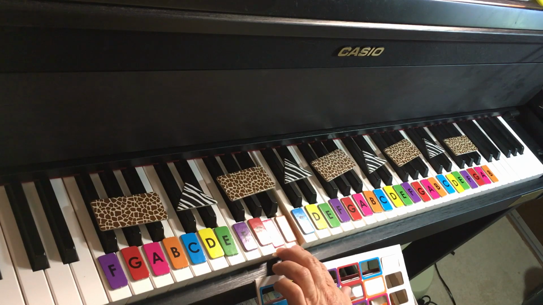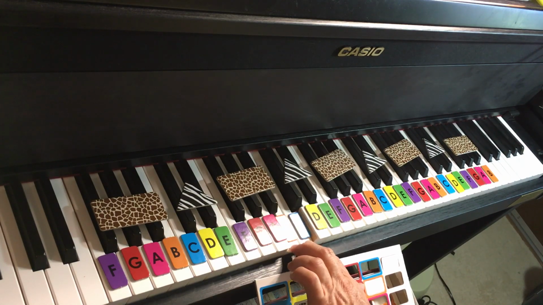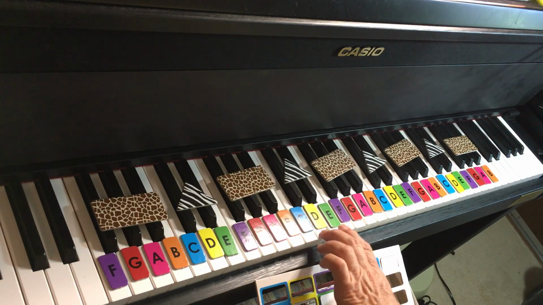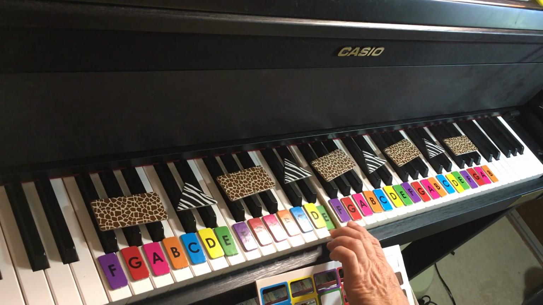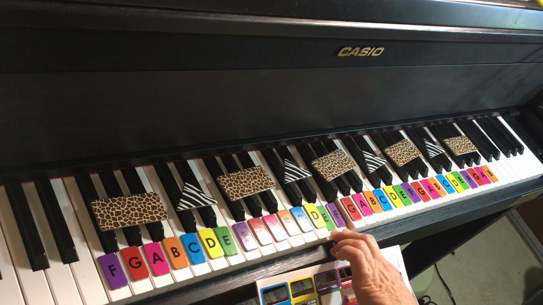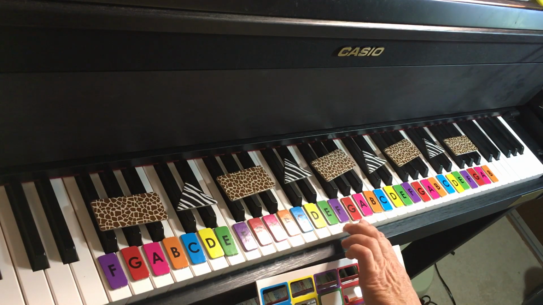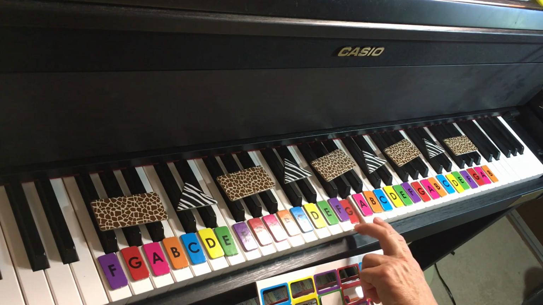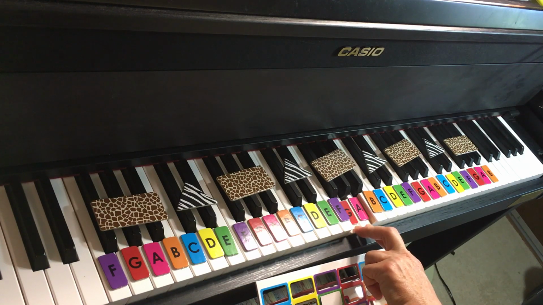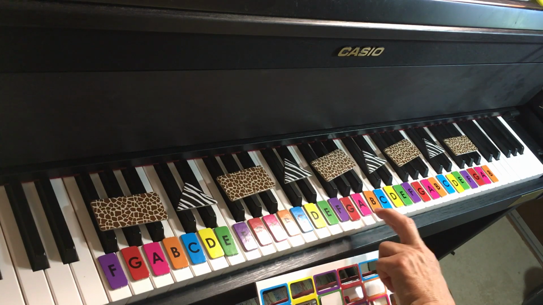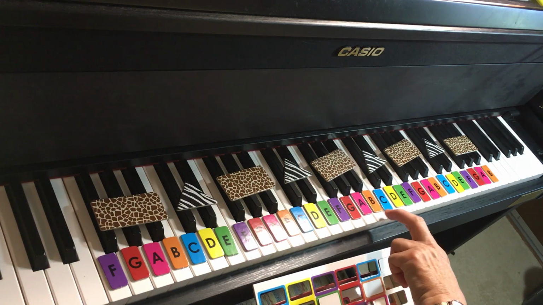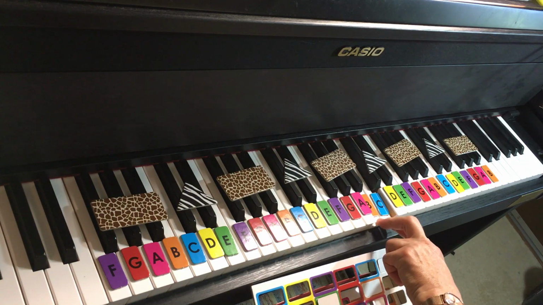G to A is a second. A to B is a second. B to C is a minor second, or a half step. C to D is a major second. D to E is a major second. E to F is a minor second because it's a half step. There's no key in between. F to G has a key in between, so it's a whole step or a major second. G to A has a key in between, so it's a whole step or a major second. A to B has a key in between, so it's a whole step or a major second. B to C has no key in between, so it's a half step or a minor second.